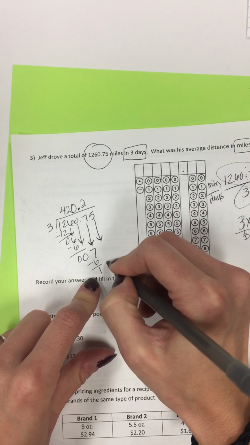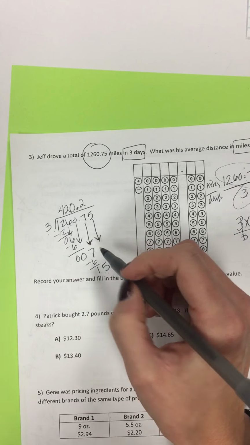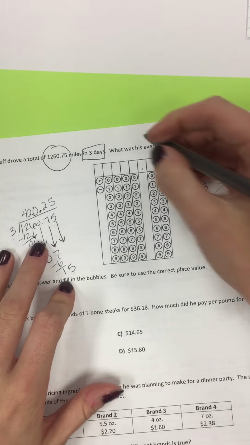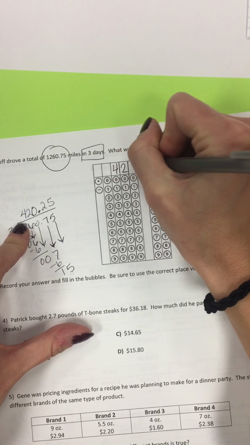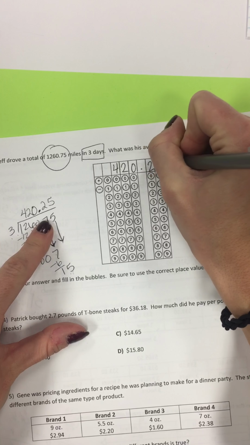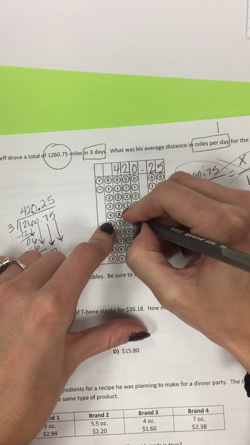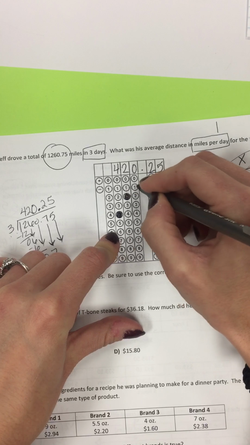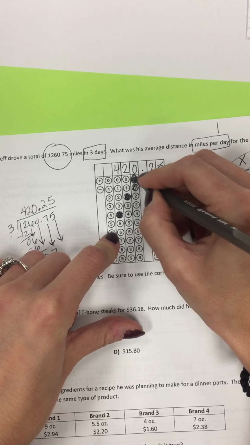Minus 1. And then last step, we want to bring that 5 down. 3 can go into 15 5 times. So my answer should be 420.25. Don't forget, when you fill in the bubbles, to bubble it right, not like I just did. Bubble it the correct way.